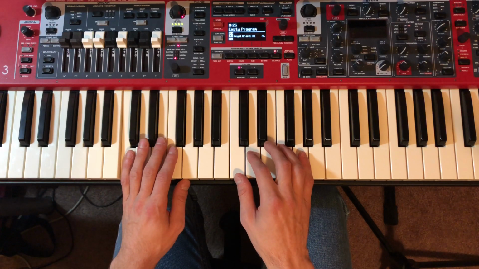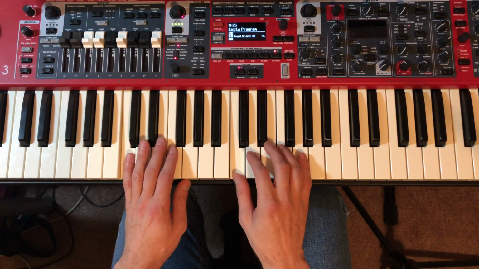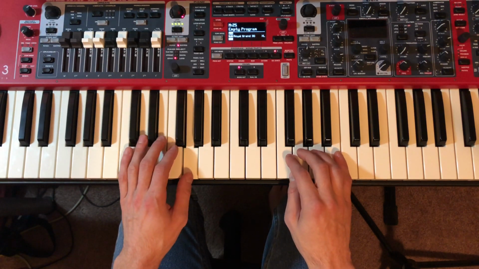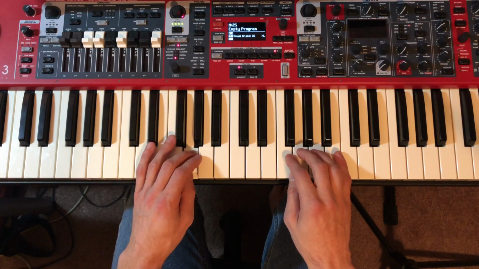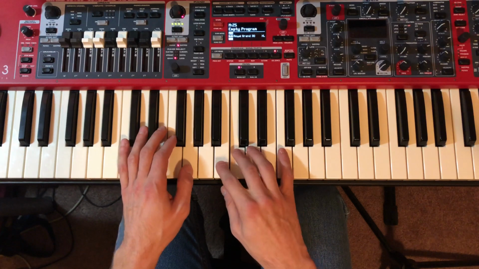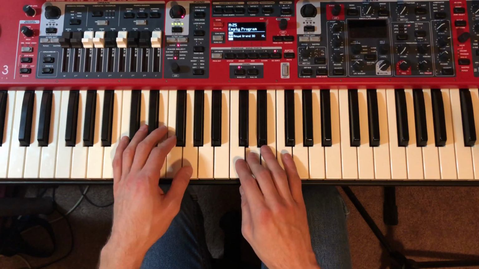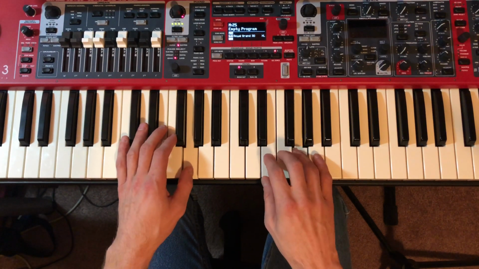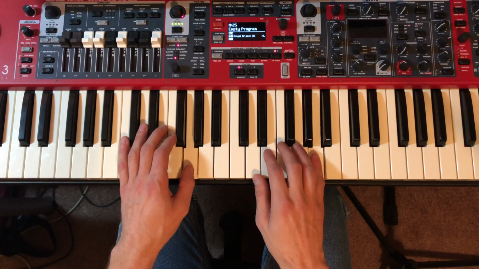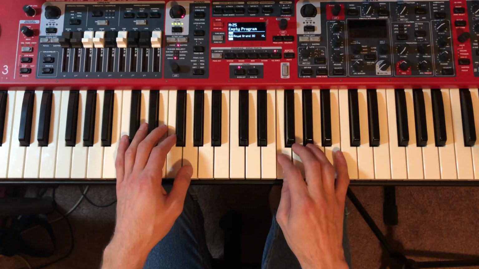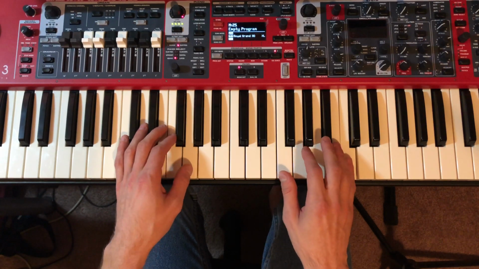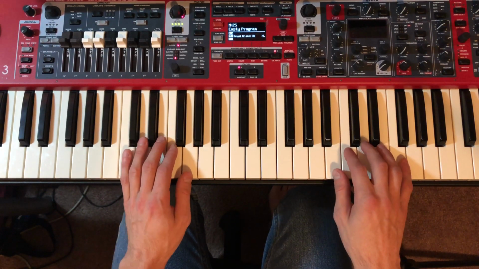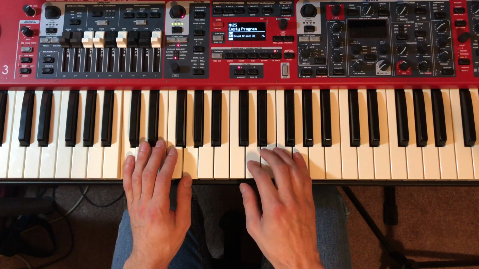So in this instance, our drone was on the first note of the scale, but in C major, if we do the drone on the fifth, 1, 2, 3, 4, 5, on the G, we get a different effect. Let's try it in the right hand.